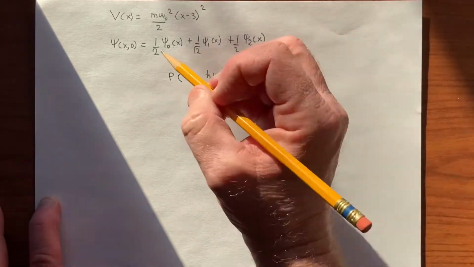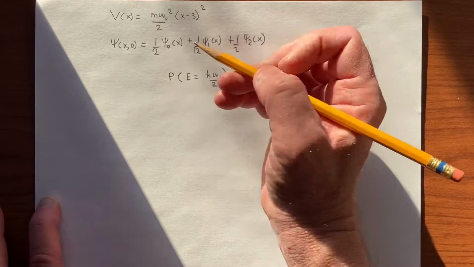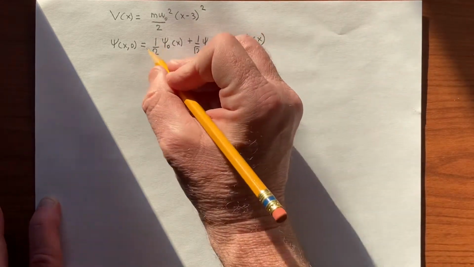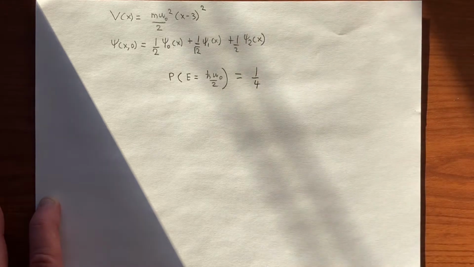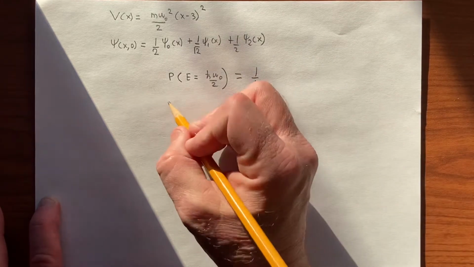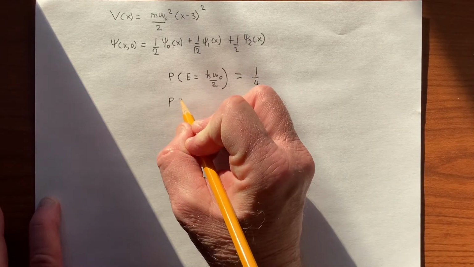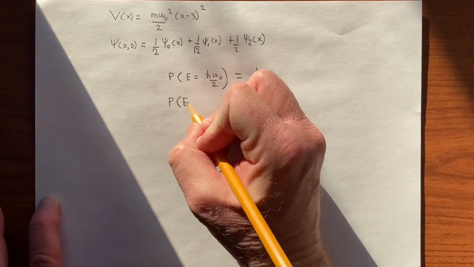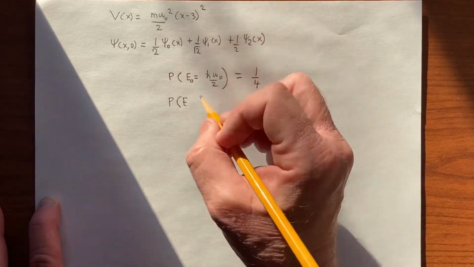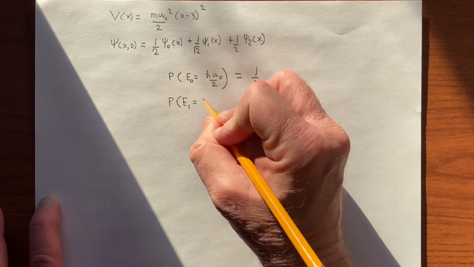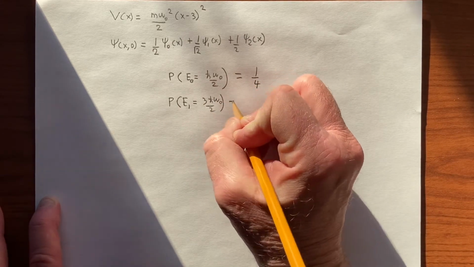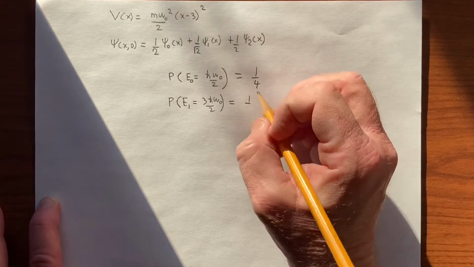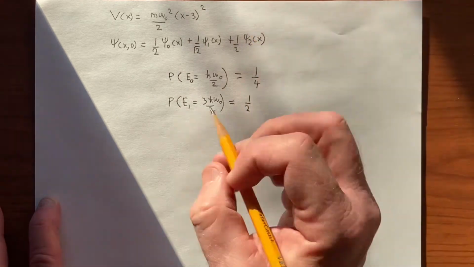And the answer, of course, is related to this coefficient. It's just 1/4. And the probability of measuring an energy, so this is E0, whereas E1 is 3 h bar omega naught over 2, and the probability of that is that squared, so it's 1/2.